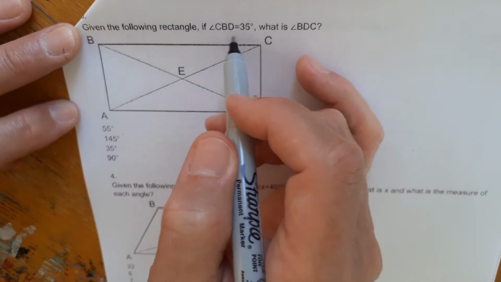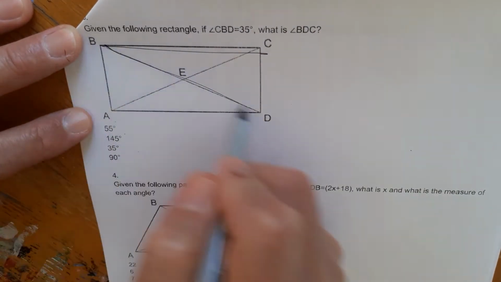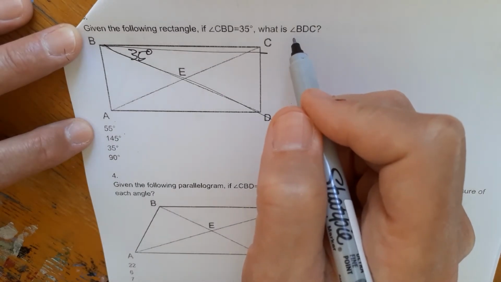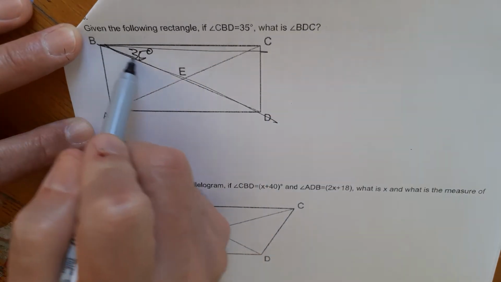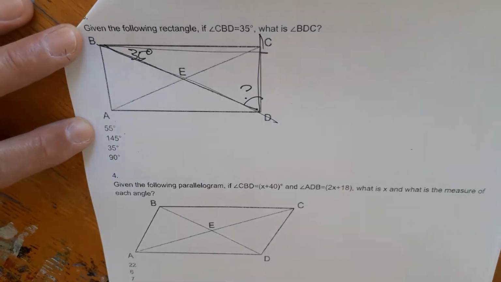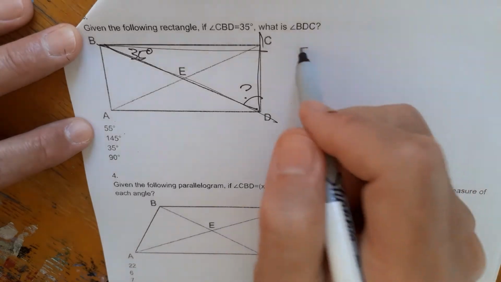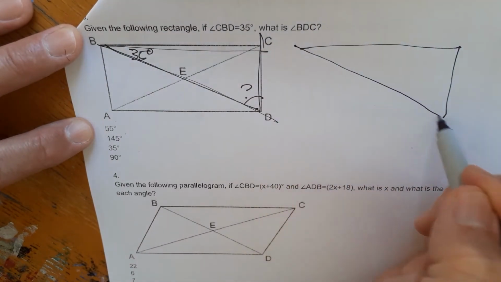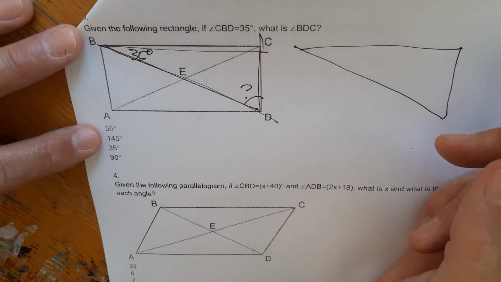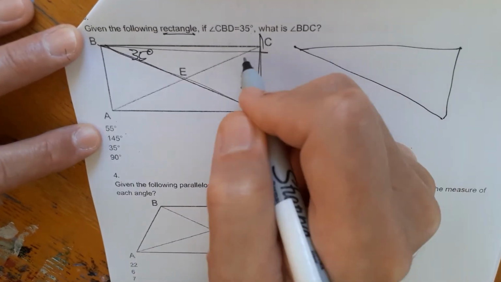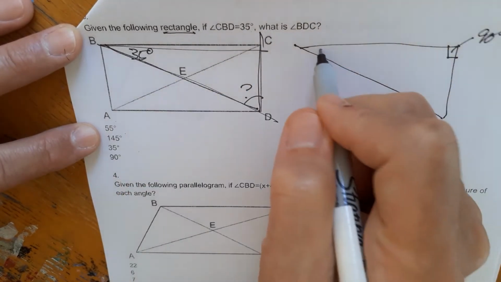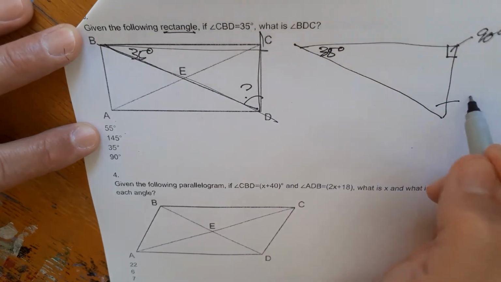Given the following rectangle, if angle CBD is 35, so they're giving us 35 again here. So that's quick. What's angle BDC? So where's BDC? They want to know this one, question mark. Well, let's pull out the shape we have here. It should become clear to you. It's a triangle. We know that in a rectangle, the corners are 90 degrees. So this is 90 degrees. They're telling me this is 35 degrees, and they're asking me, what's this?